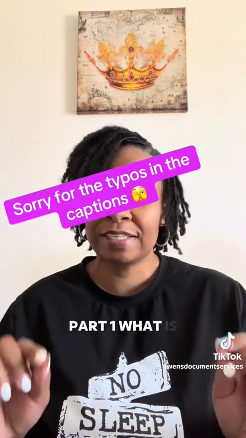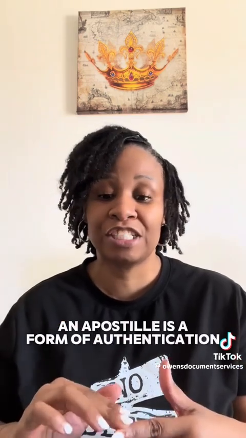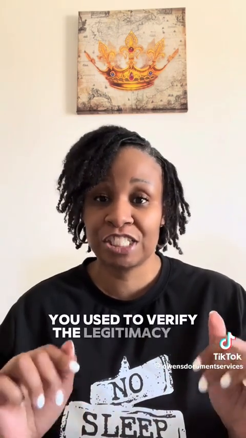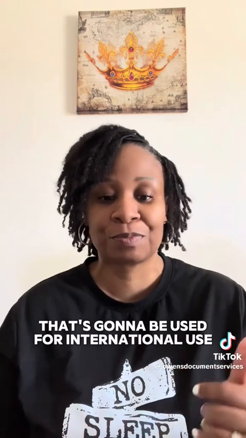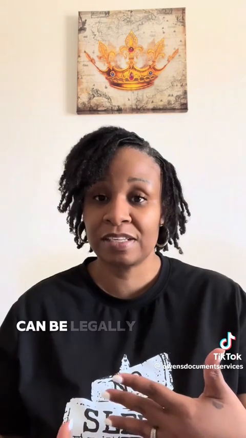Part 1, what is an apostille? An apostille is a form of authentication used to verify the legitimacy of a document that's going to be used for international use. So it's basically certifying the authenticity of the signature, the seal, or the stamp of the document so that it can be legally recognized in another country.